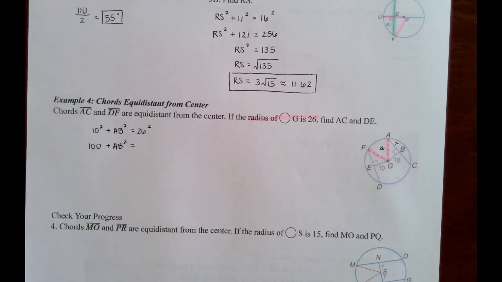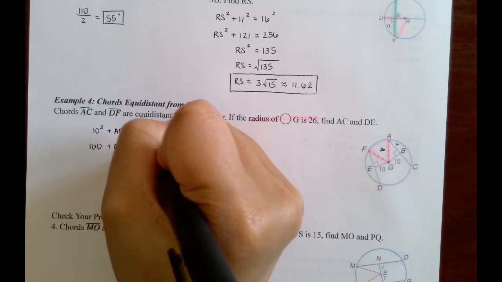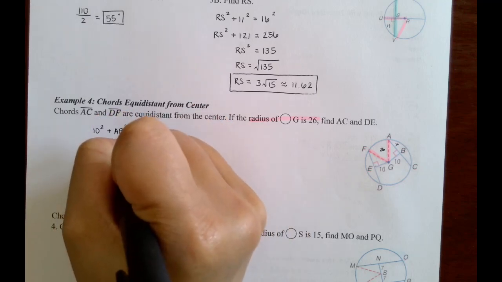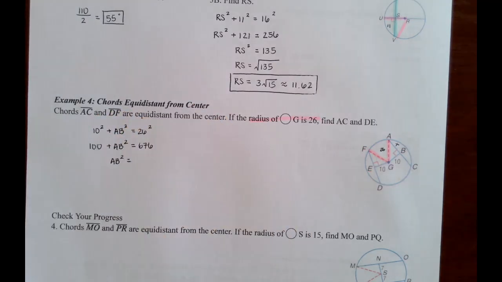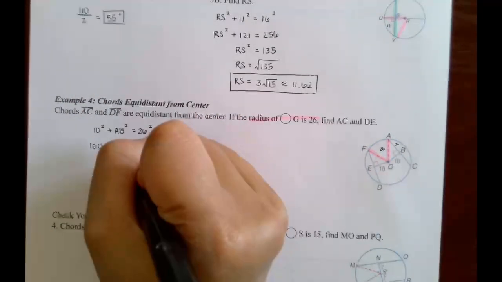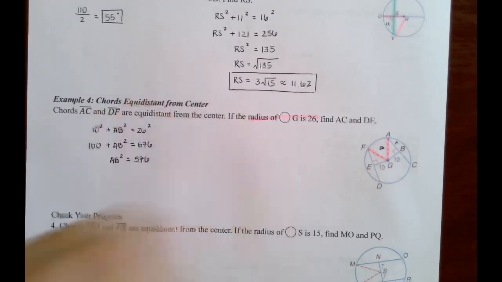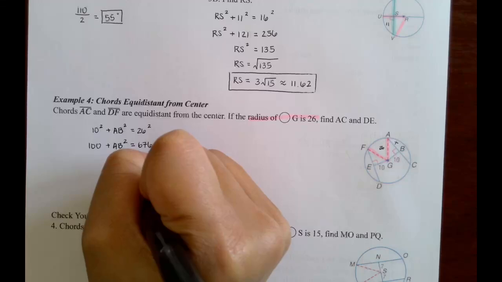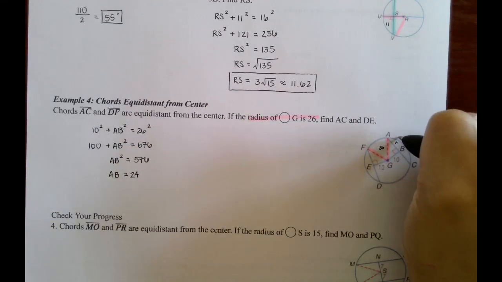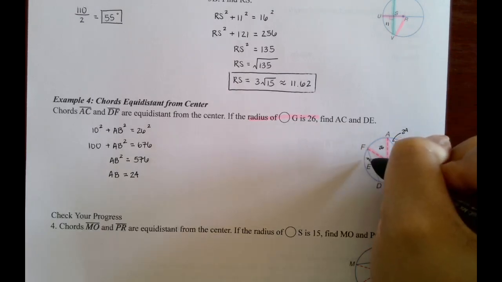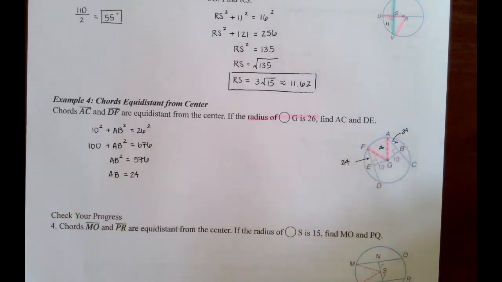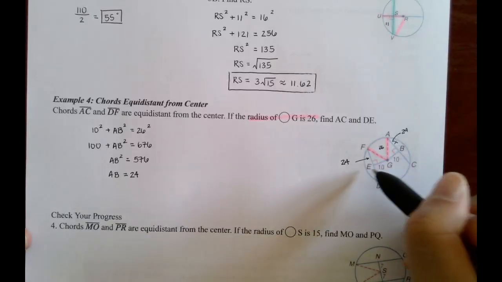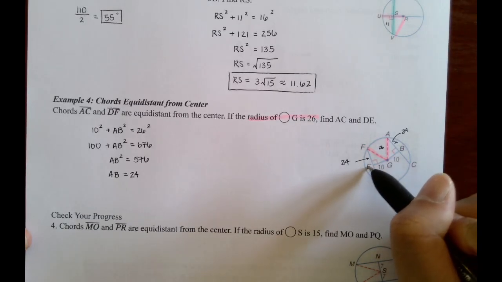26 squared is 676. Subtract 100 on both sides, and that gives me 576. And then square root both sides, and this gives me 24. And so AB has a length of 24. So would EF, right?